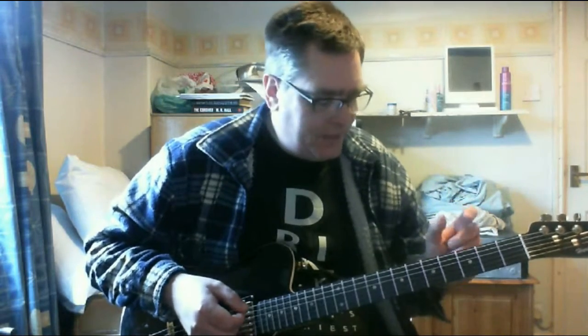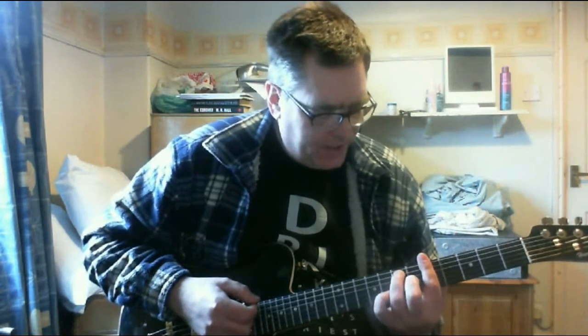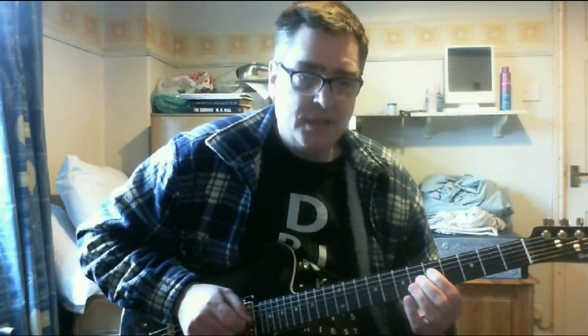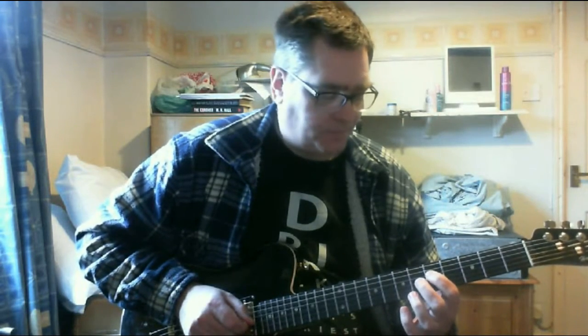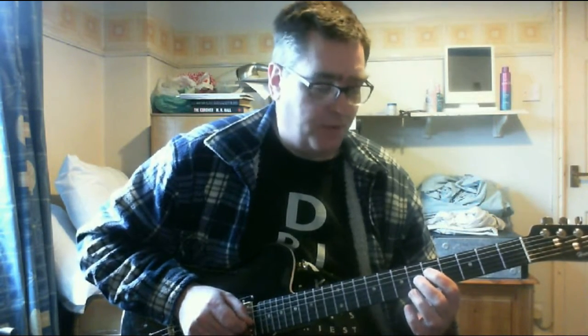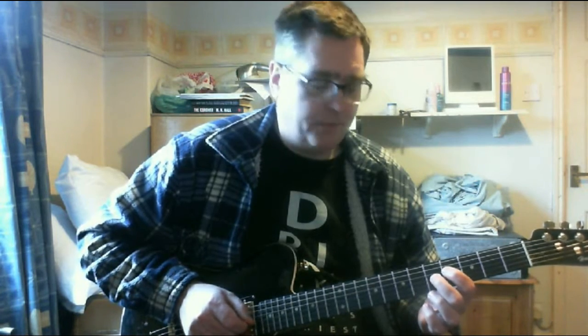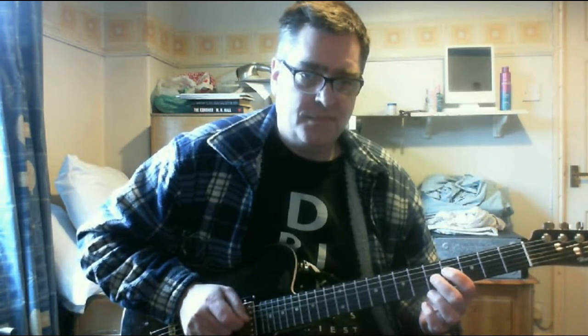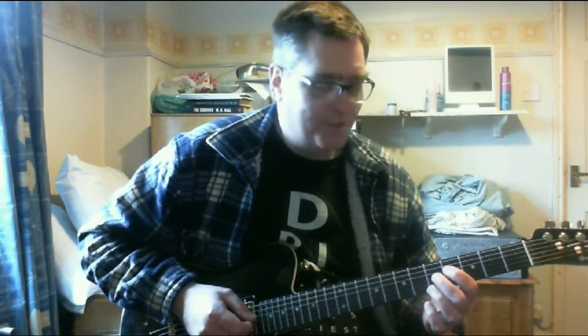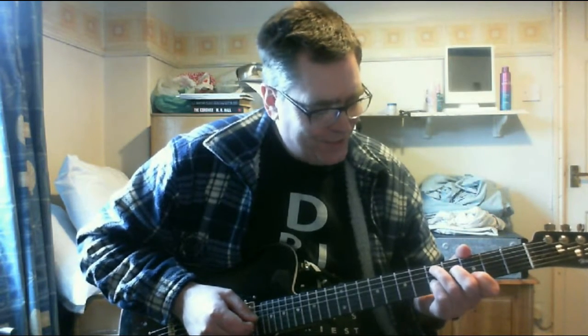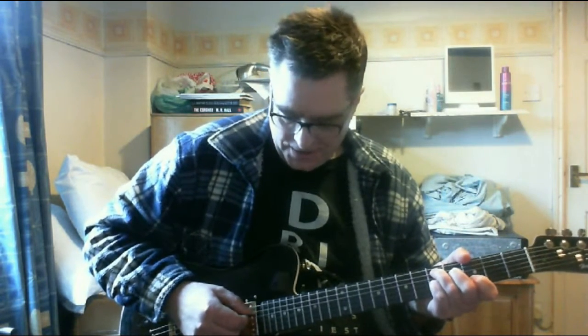And here's the really cool thing: you can take that tritone interval that's in the A7 chord, and if you move it down 1 fret, by the magic of music theory, you get the tritone interval that's in the D7 chord.